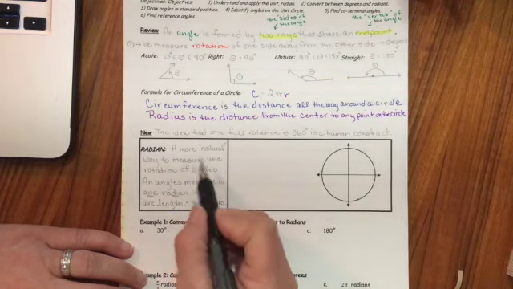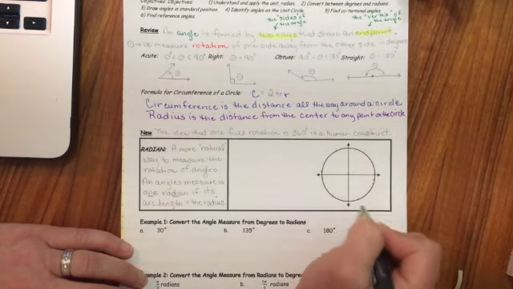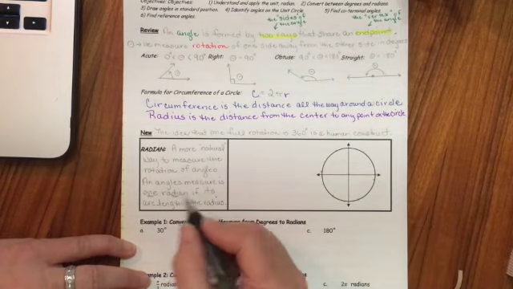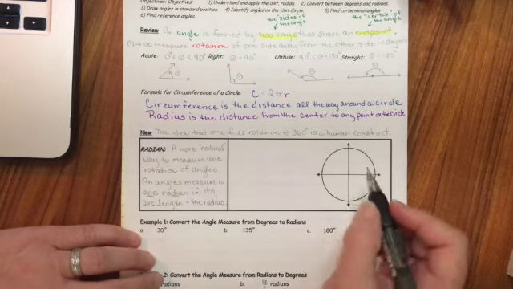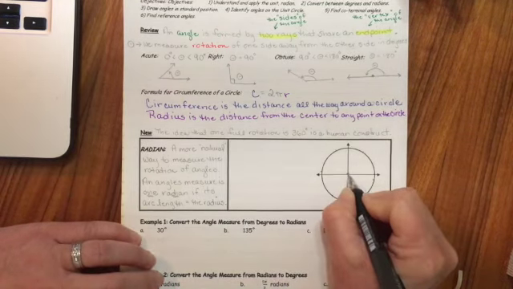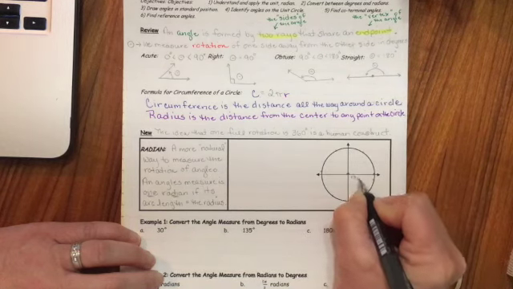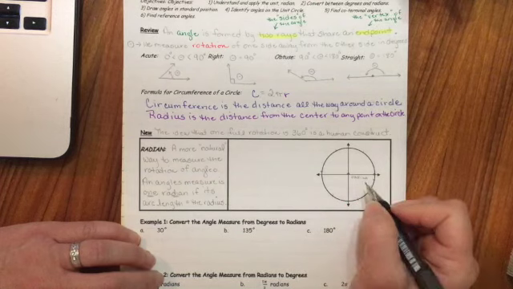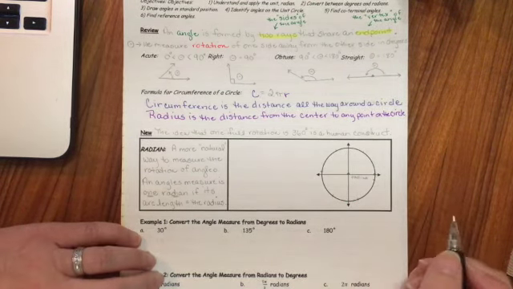The radian is a more natural way to measure the rotation of an angle in a circle, and 1 radian, I'm going to show you, is going to be equal to the distance from the center out here, which is called our radius. And so we're going to use this radius to define a rotation of an angle called the radian.